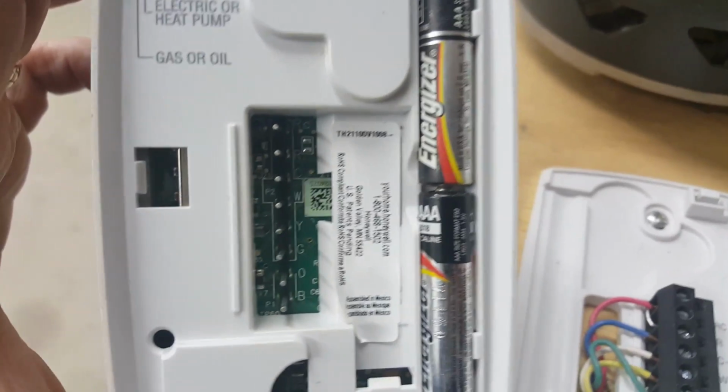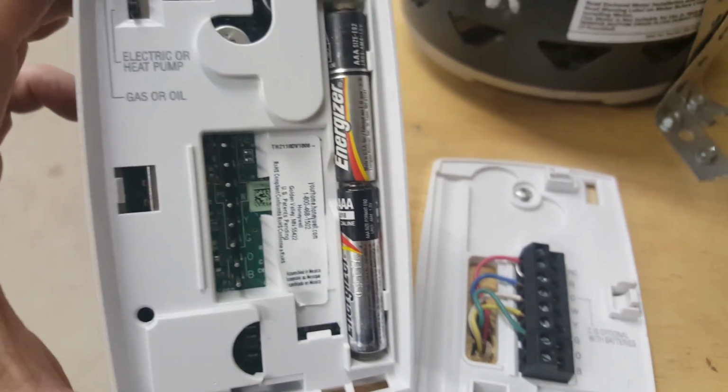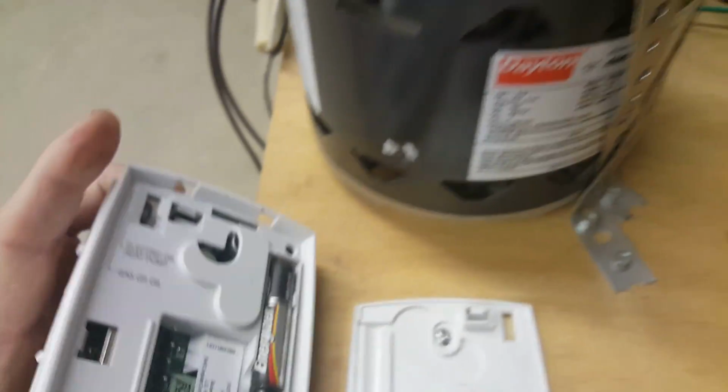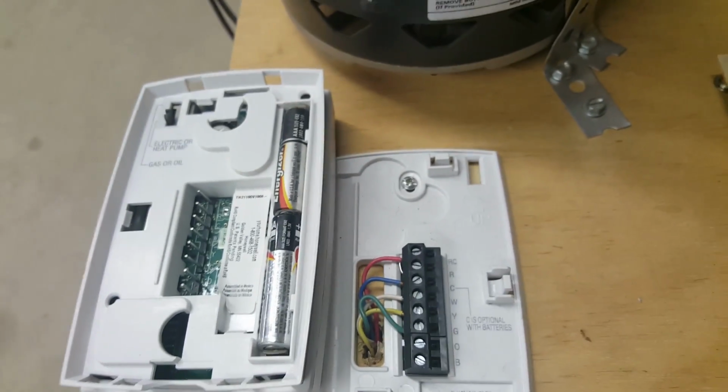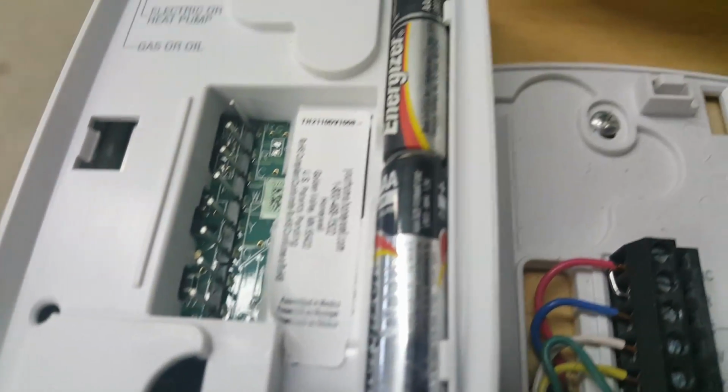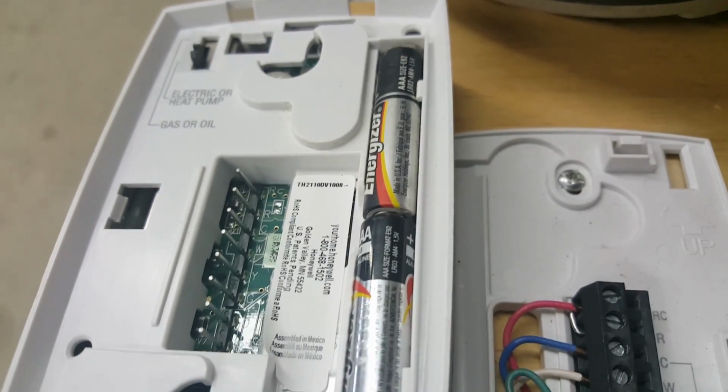This thermostat can be run off of either 24 volt power or DC voltage from the 2 AA batteries. I like to use the 24 volt power also, even though if you look here, the common wire from 24 volt is optional. It doesn't have to have it, but I like to have it in case my batteries go down. I still have function, and also I do like to use the batteries in case we lose power. We still have the display and the program intact.